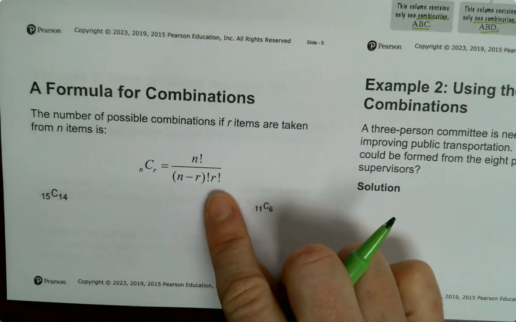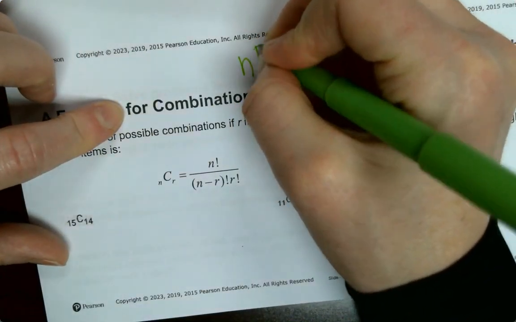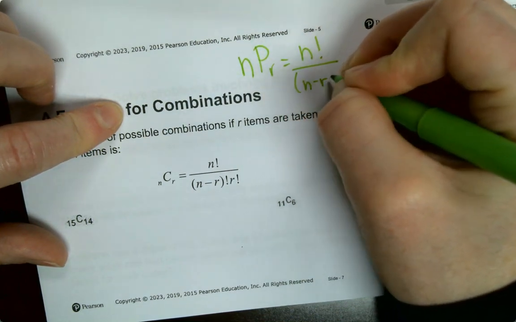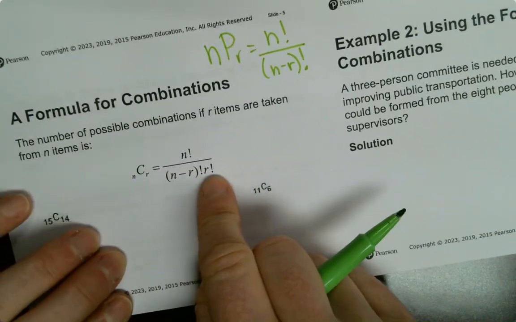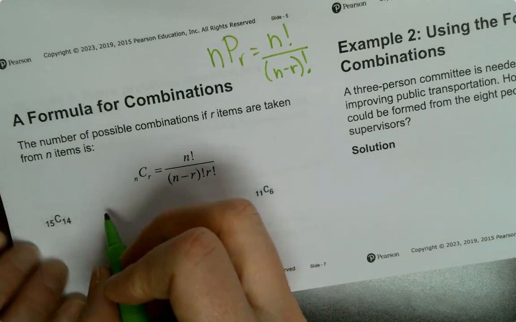Here's the formula for combinations. For permutations, nPr was n factorial over n minus r factorial. Well, here we are dividing by r factorial. So we are making it less.